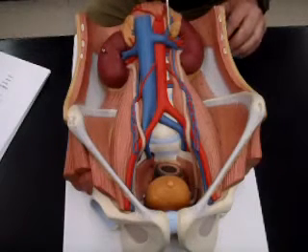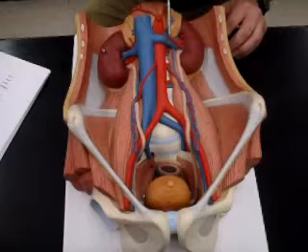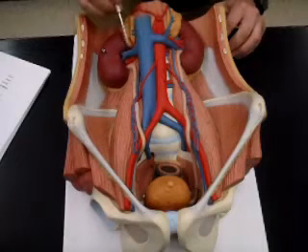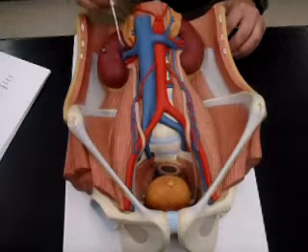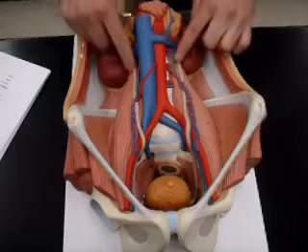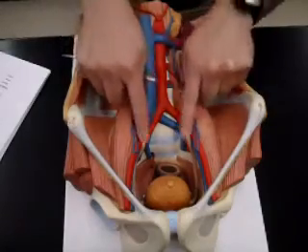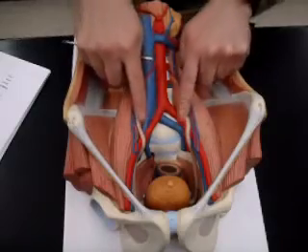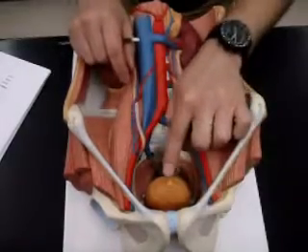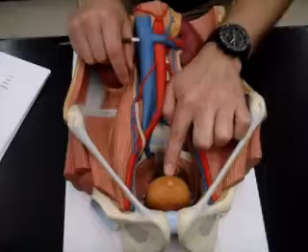This is the renal artery. This is the renal vein. So renal artery, renal vein. Coming out of the kidneys are these structures here, and those are the ureters. So those are the ureters, and they're going to take urine to this, which is the urinary bladder.